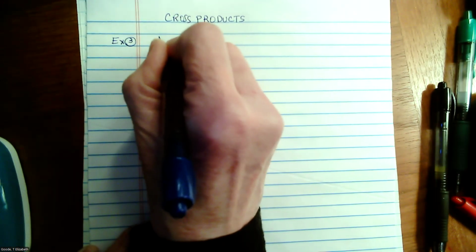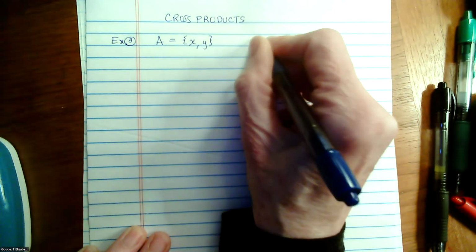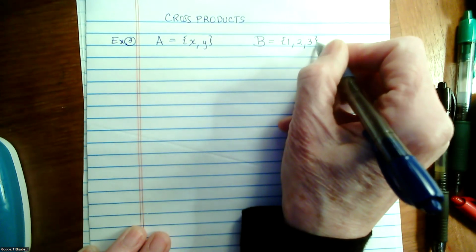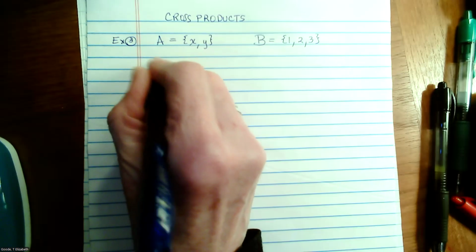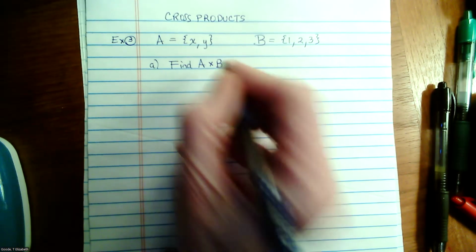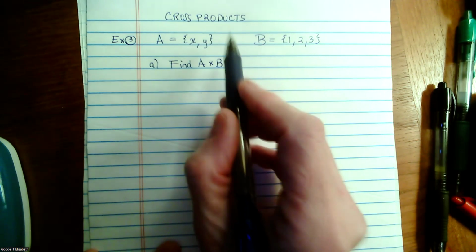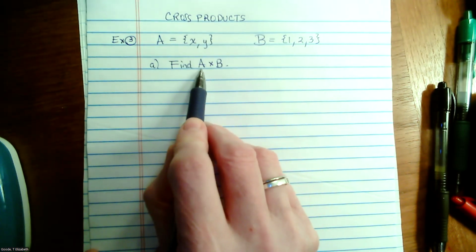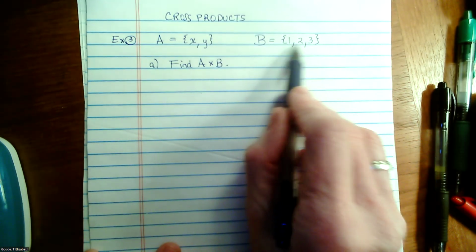If A has, let's say, little x and little y in it, and B is the set that has 1, 2, and 3 in it, so A's got 2 elements, B's got 3 elements, we can find A cross B. So to find A cross B, we're going to build ordered pairs where the first coordinate comes from the first set, A, and the second coordinates in our ordered pairs come from the second set, B.